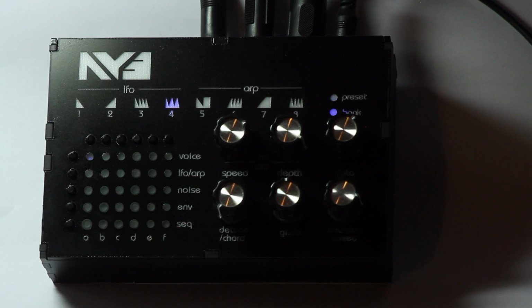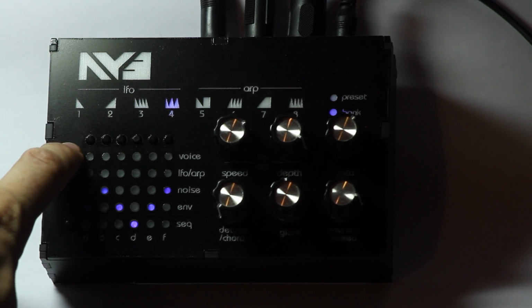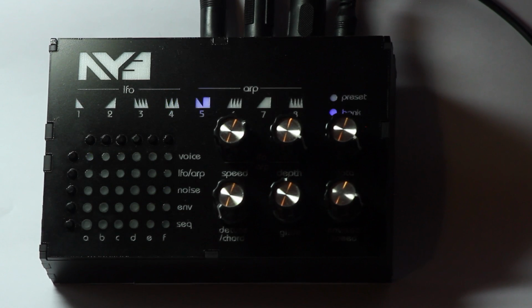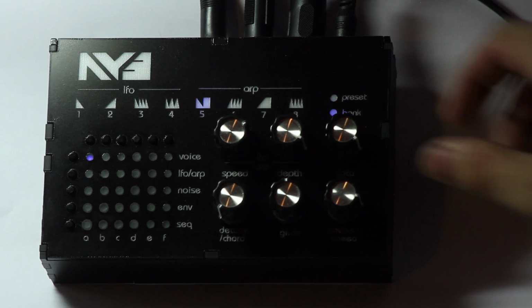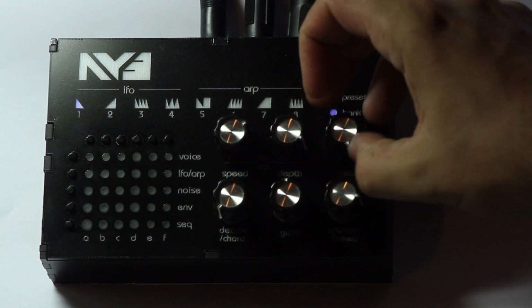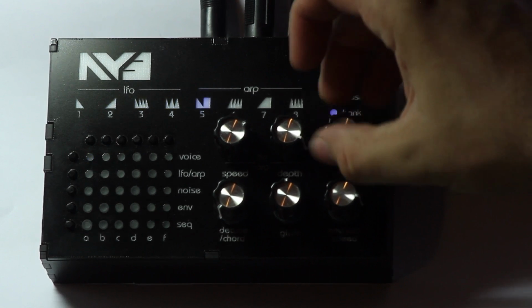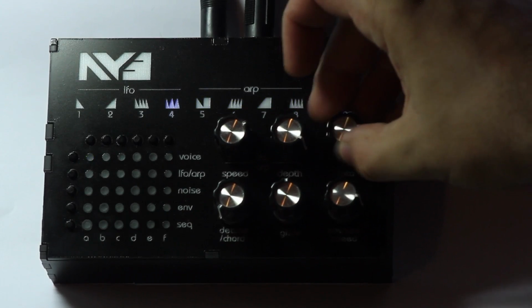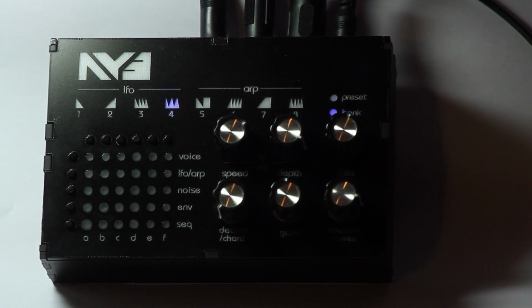Let's change the volume of a voice. Click voice mode until you see the letter V. Now hold a key and roll the data wheel. The volume is indicated by the numbers 1 through 8 on the panel.